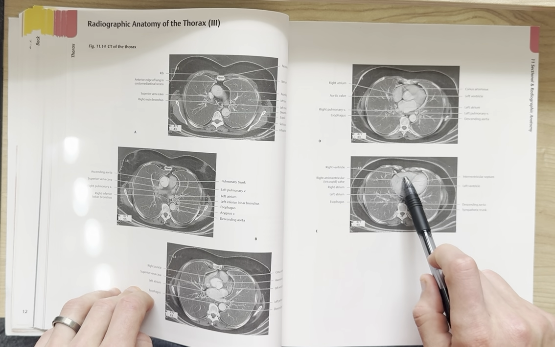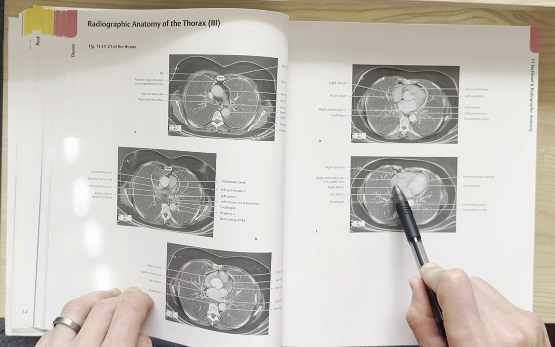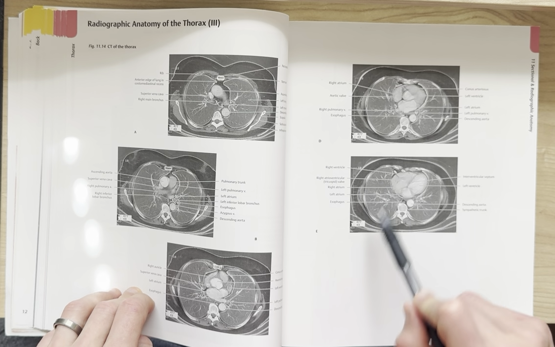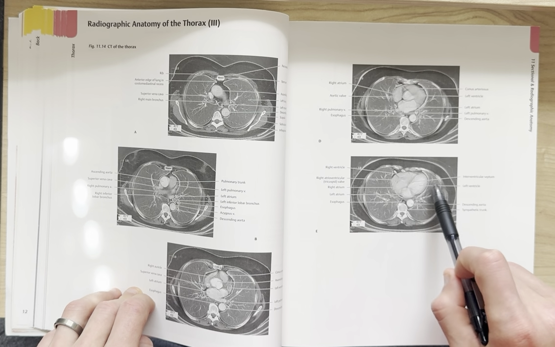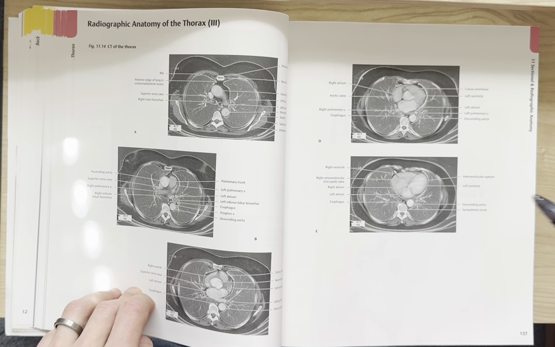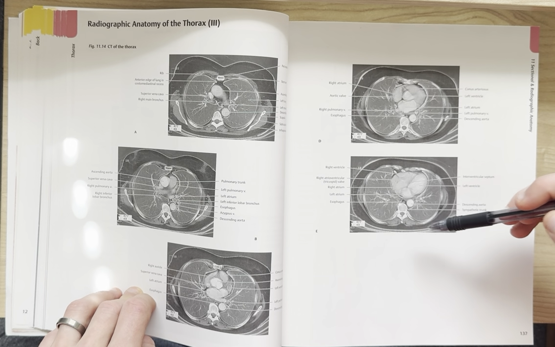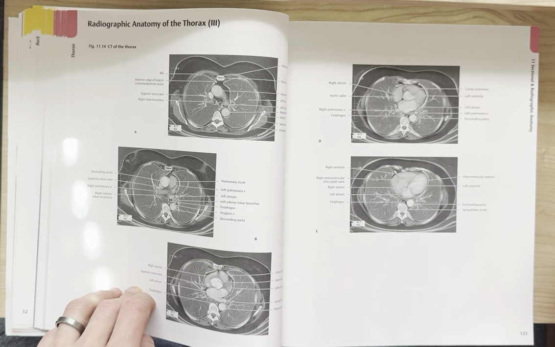Here is your right ventricle, your right atrioventricular or tricuspid valve, the right atrium, the left atrium, the esophagus, the interventricular septum. And so this is a different vantage point on the heart, descending aorta, and the sympathetic trunk. Alright, I think that's it.